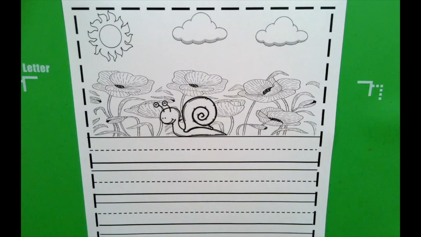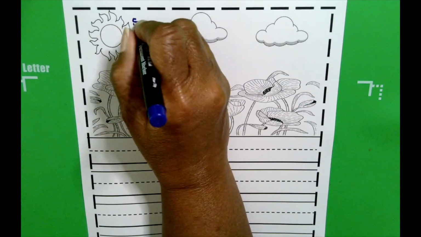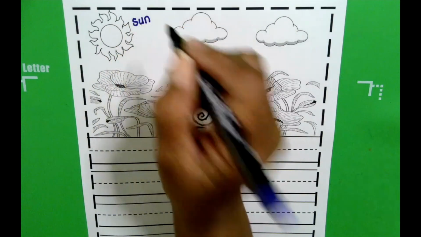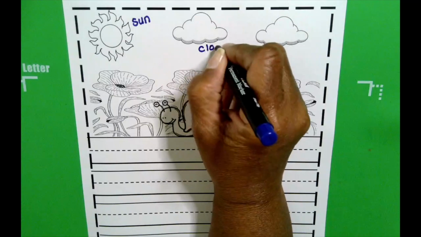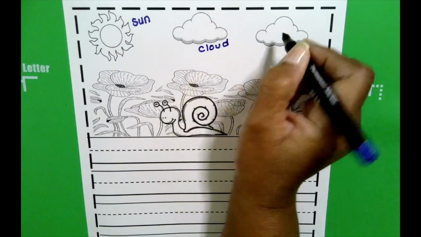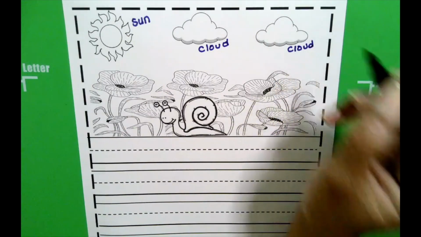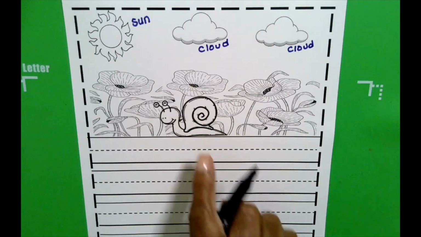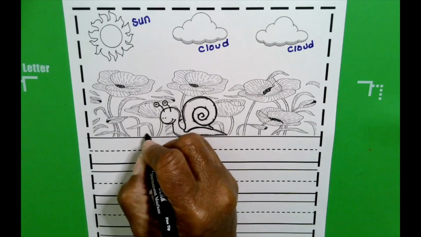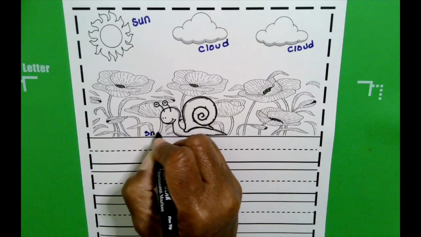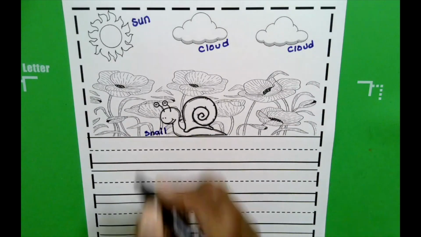Okay, the first thing we're going to do is we're going to label our pictures. We have a sun, S-U-N, sun. We have our cloud, cloud. Okay, and we have a snail. Snail. I'm going to just write snail right here. S-N-A-I-L. Snail.